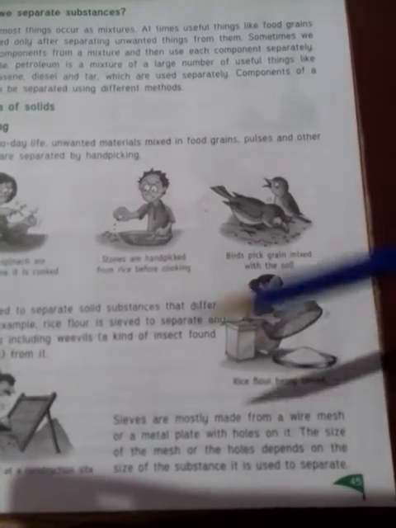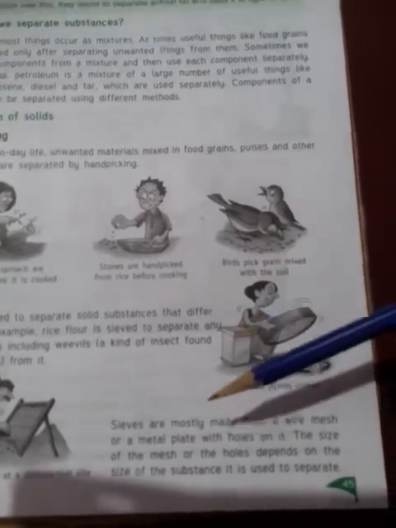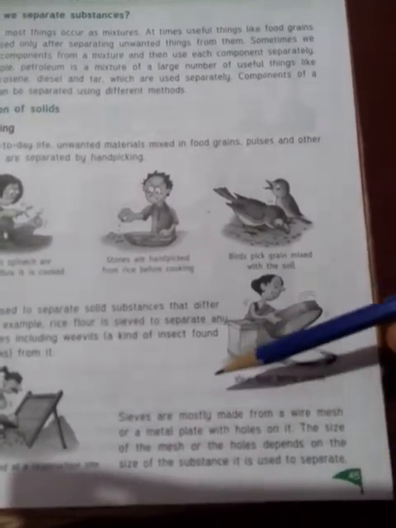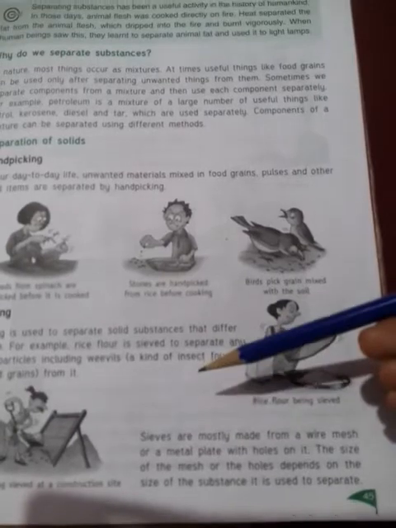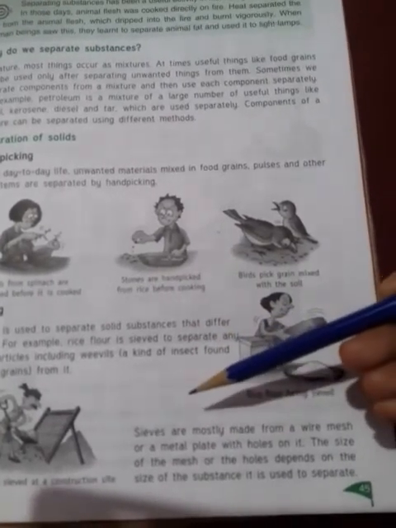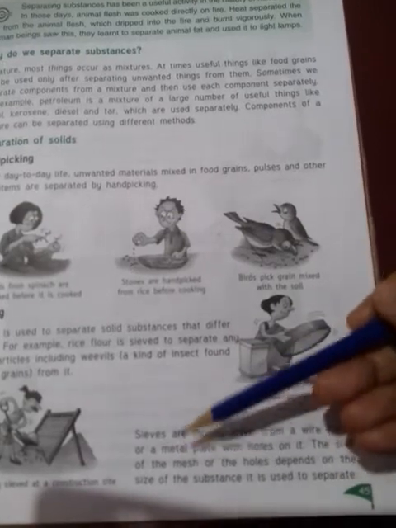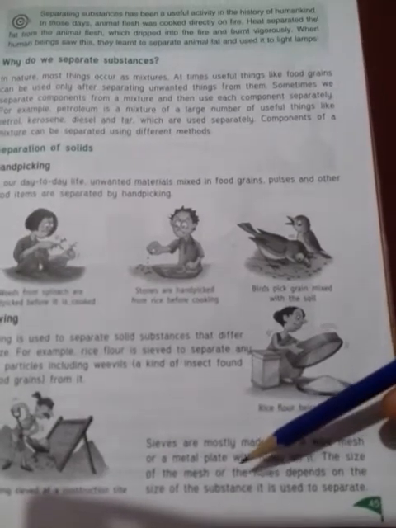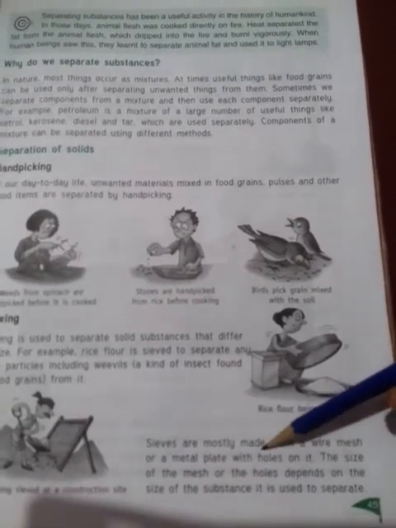Sieves are mostly made from a wire mesh or a metal plate with holes in it. So the size of the holes depends on the size of the substance it is used to separate. If the substance to be separated is bigger in size, then there will be bigger holes, and if the substance is smaller in size, then there will be smaller holes. So you have to remember all this.